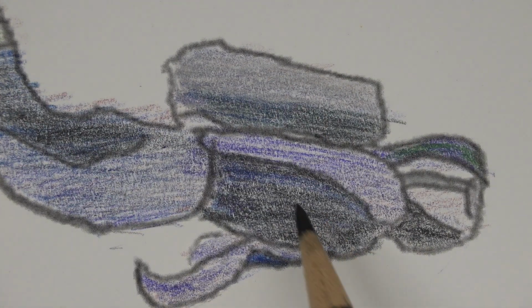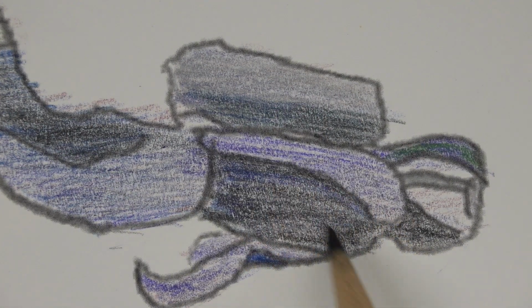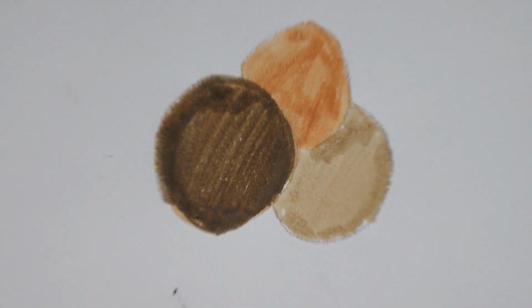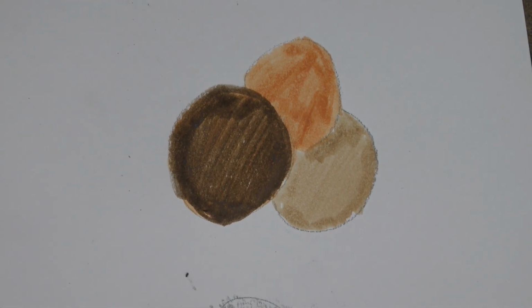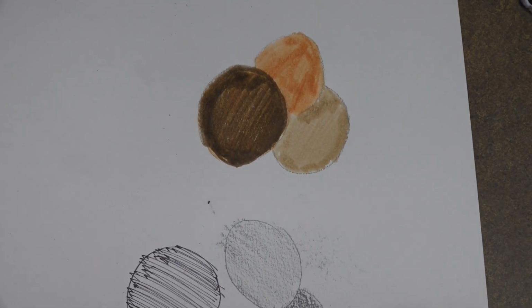Or here, differentiating the torso from the arm. So I used a darker value on the arm. So that's what I was trying to illustrate here, and why I'm stressing the importance of being able to work in a wide range of values so that you can differentiate shapes. But it's not just about differentiating shapes, it's also about adding maturity and visual complexity to your artwork.